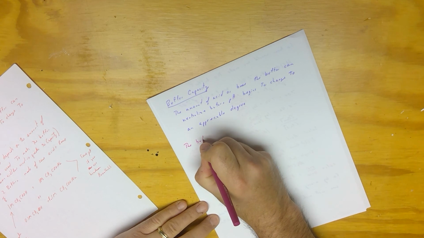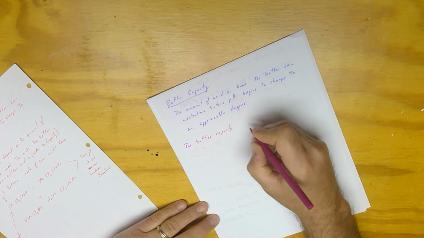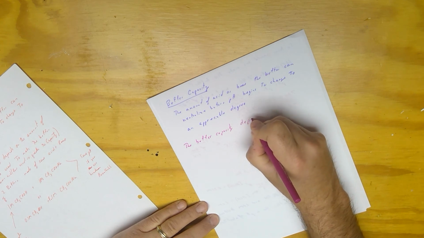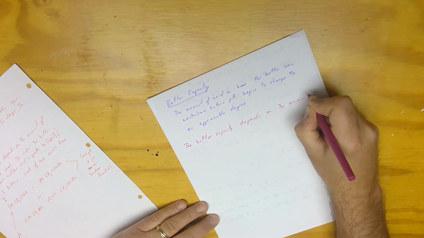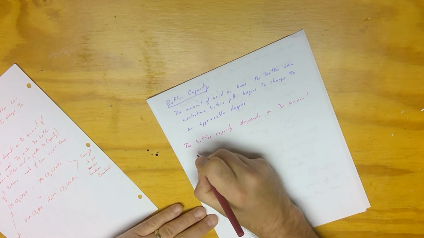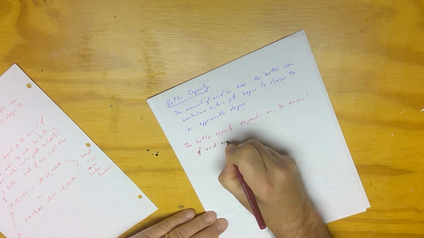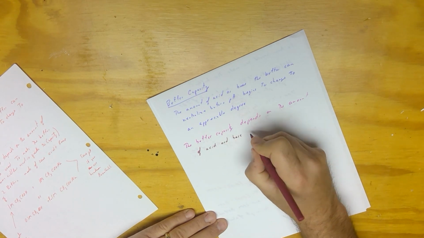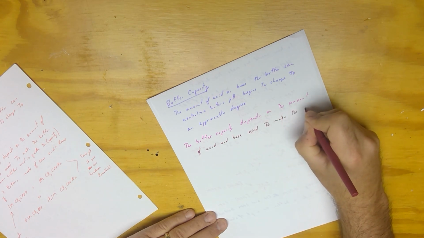Now, the buffer capacity depends on the amount of acid and base used to make the buffer.